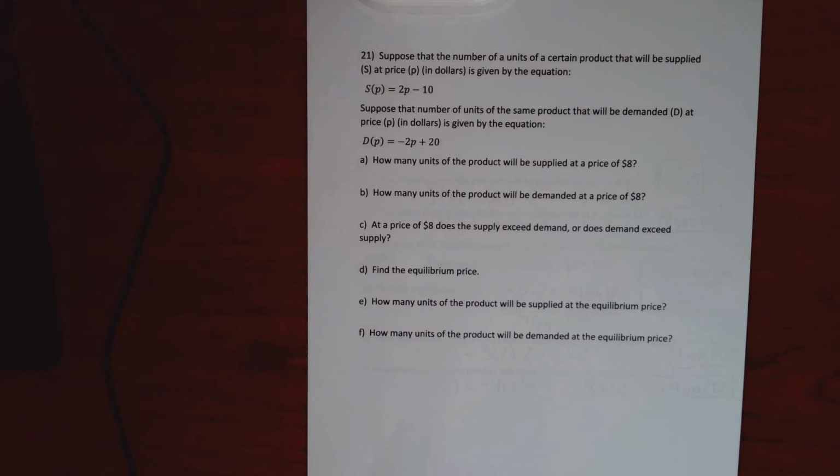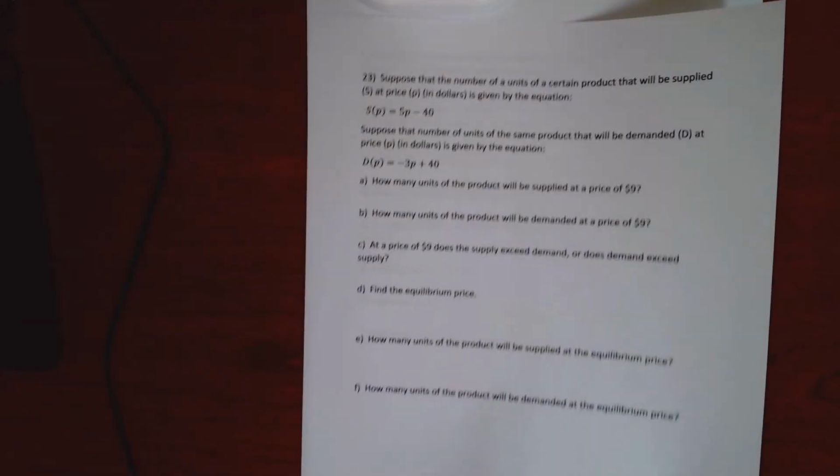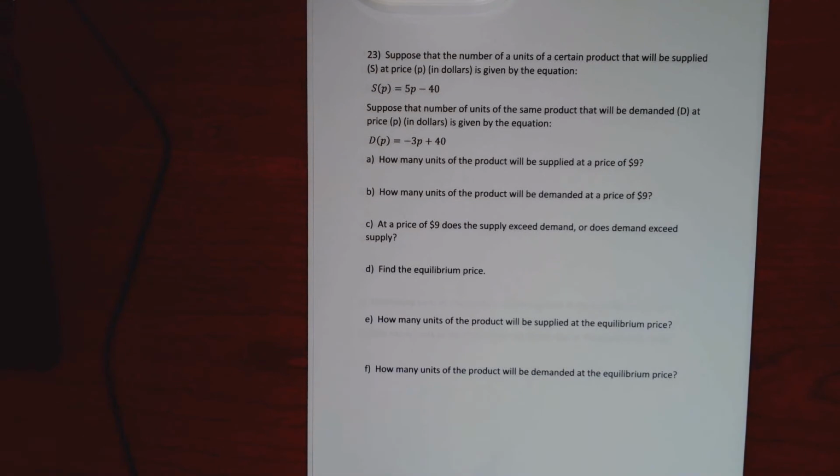So 21, pause. If you're working off the screen, you can pause and do this problem. And 23 is another problem that is exactly the supply-demand equation. Initially, I only had one of these written, and then I thought, oh, maybe that wasn't enough, so I just wrote another one up because I know I put this on the practice test, which means it's going to be on the test.